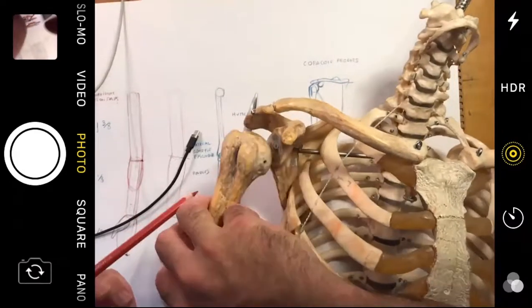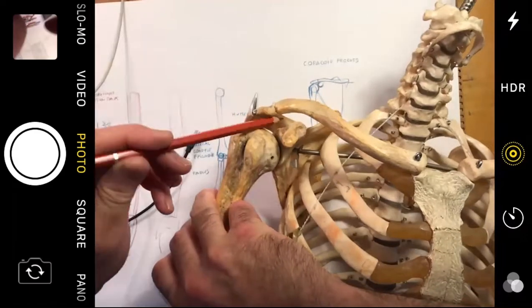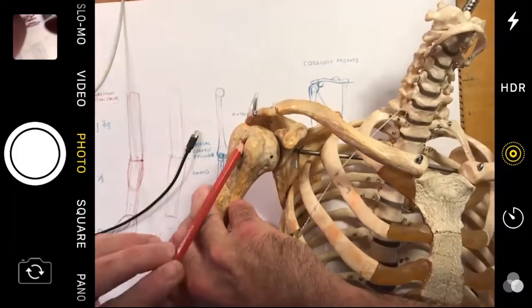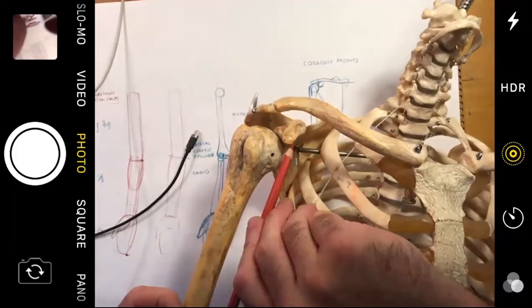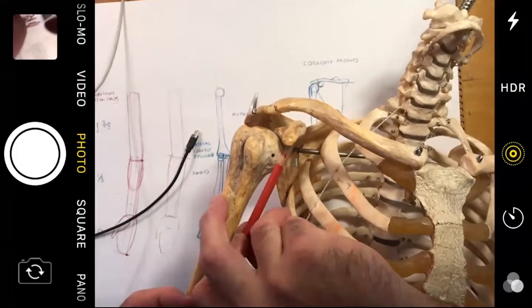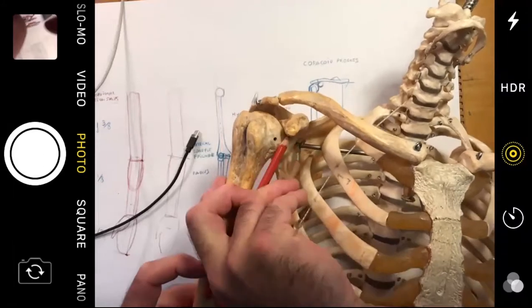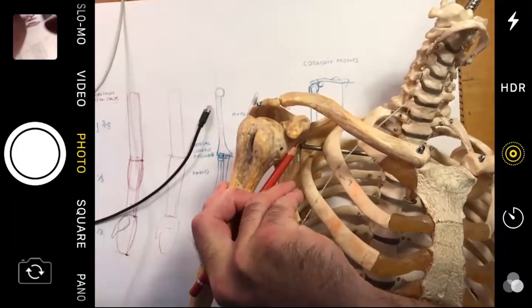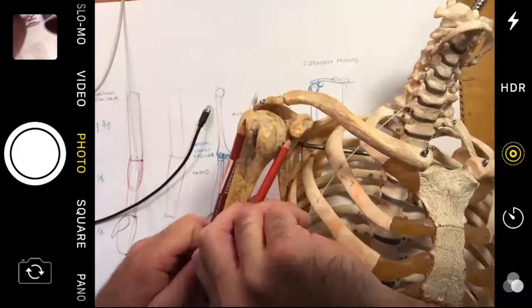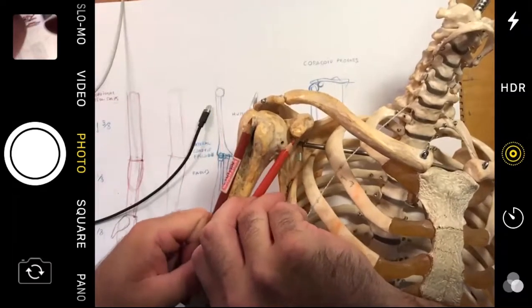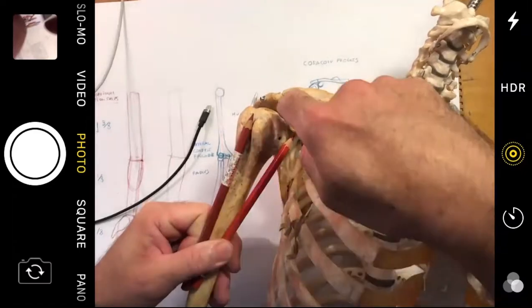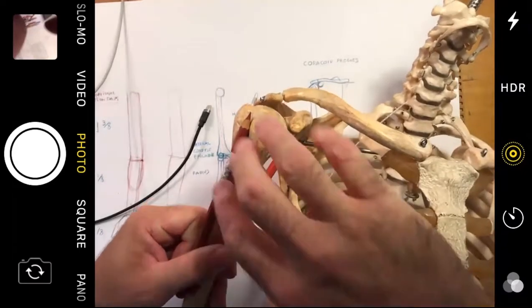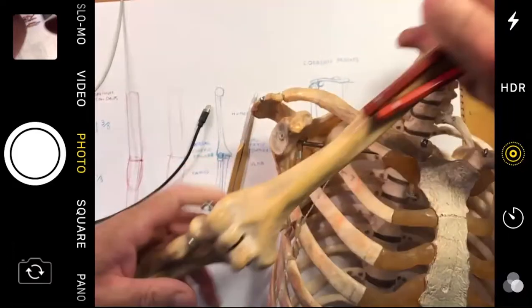From here, turns, goes here, and goes down to the arm. The short head starts from here, comes down like this, and will connect with the long head, like that. So I have these two heads, right? These two heads of the bicep go down to this point in here, right?